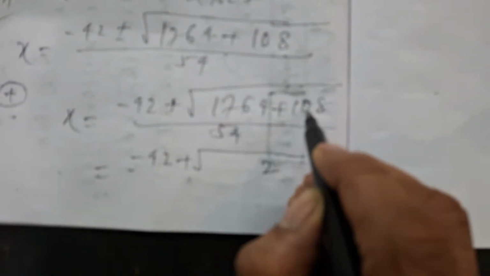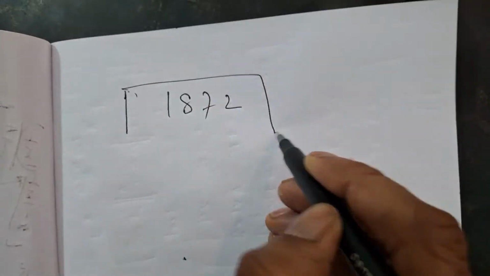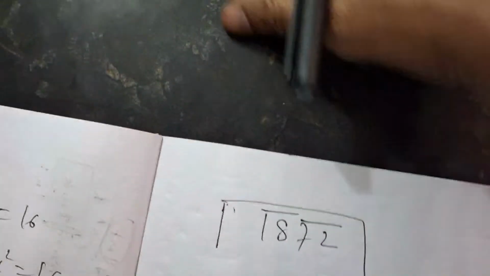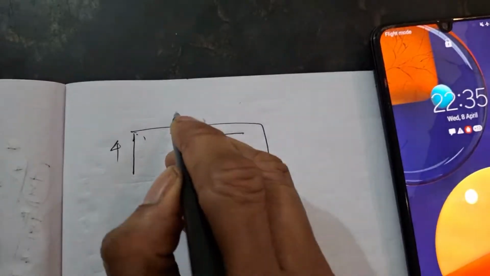So 1872, please see, find the square root, an easy one. Okay, take pairs of 2 digits. In a pair of 2 is taken for finding a square root. And please write 4, 4.